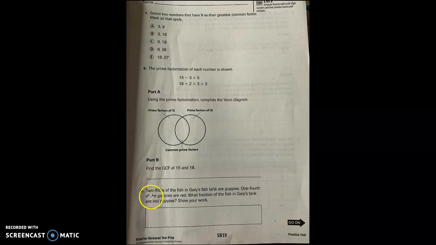Question number 3. 2/5 of the fish in Gary's fish tank are guppies. 1/4 of the guppies are red. Remember, of means times. So you're going to be taking 2/5 times 1/4 to get your answer. Go ahead and solve 1 through 3 before you go to the next part of the video.